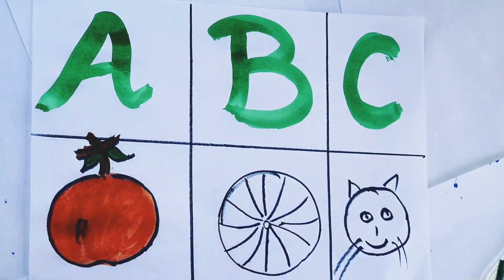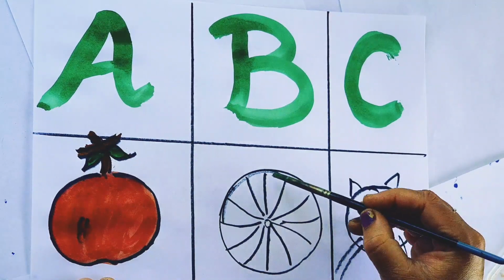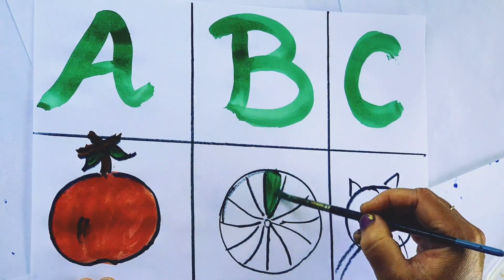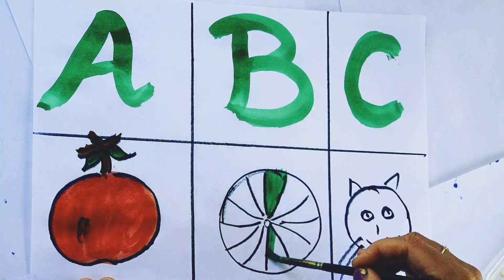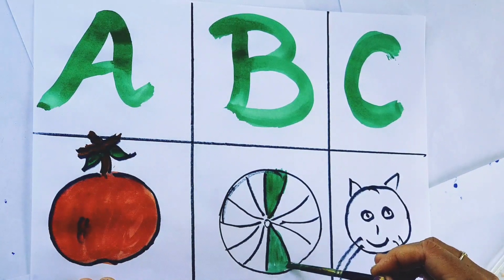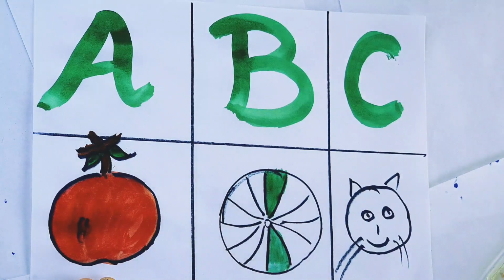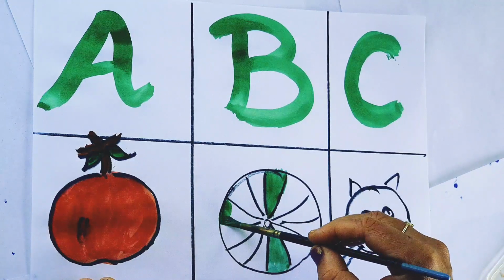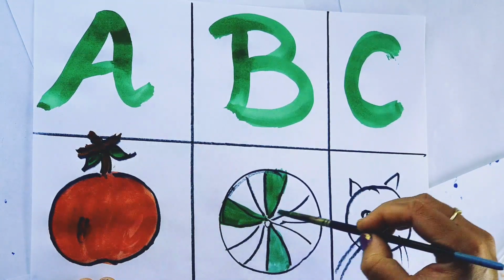Green color for leaves. B for ball. We use multicolor here, kids. Which color you like, you can use it.